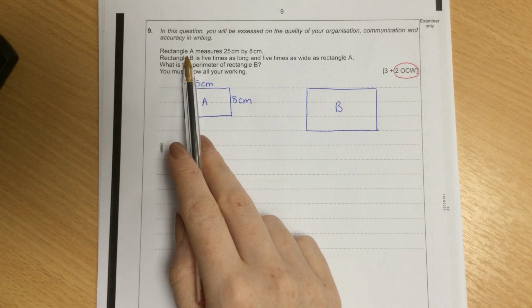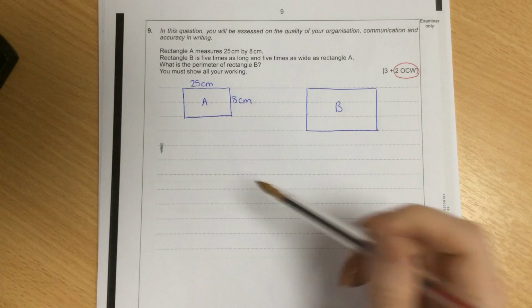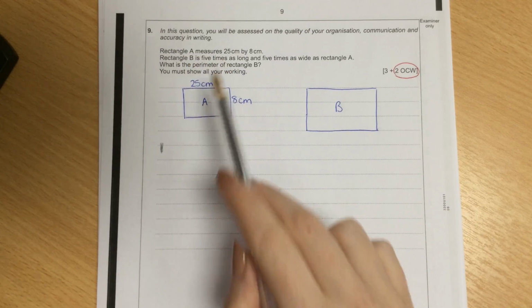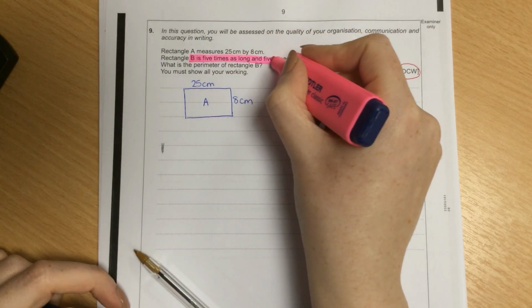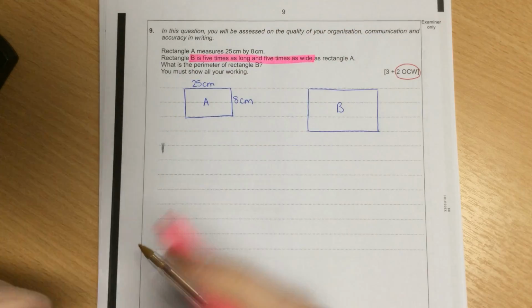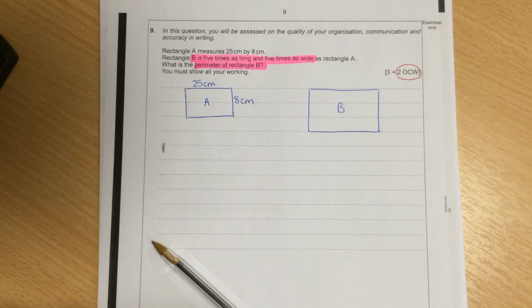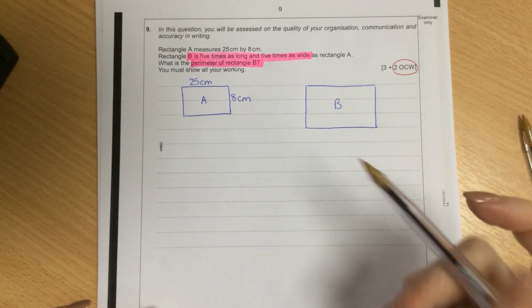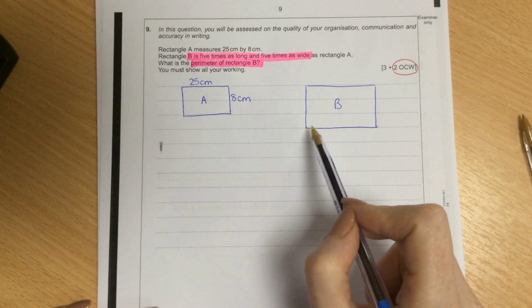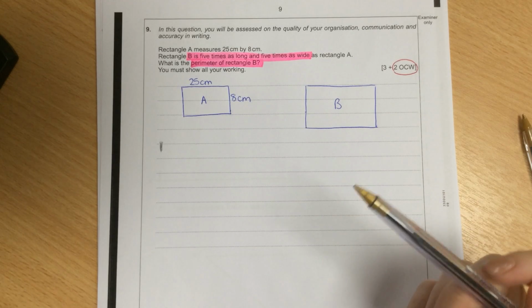So rectangle A measures 25 centimetres by 8 centimetres. Rectangle B is 5 times as long and 5 times as wide. What is the perimeter of rectangle B? So this is the important information now. When we've got questions like this, part of your organisation and communication can be actually drawing it out. So a little sketch is a very good idea to help you visualise what you're doing.